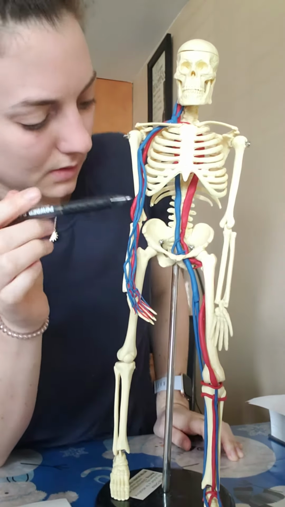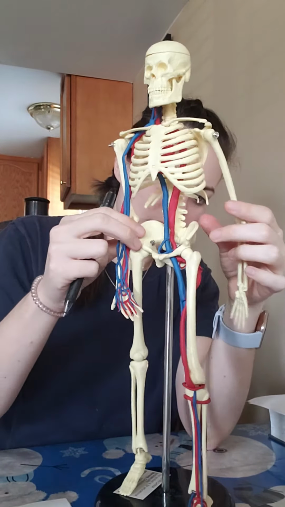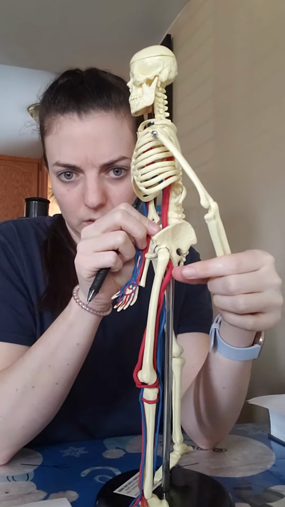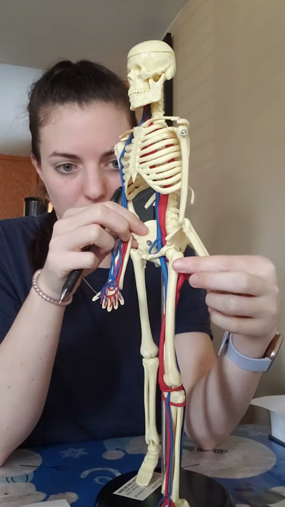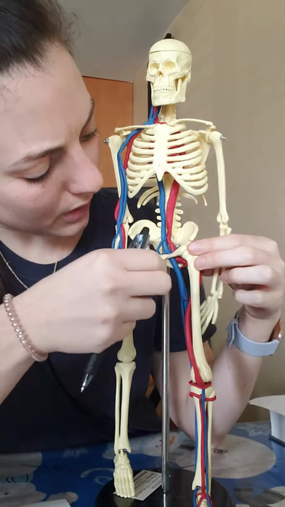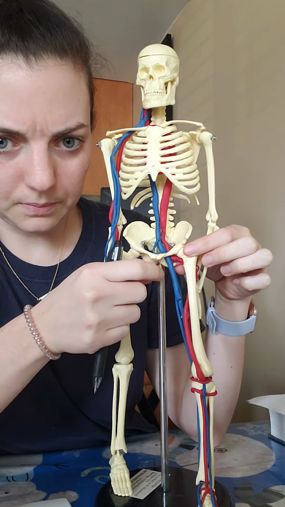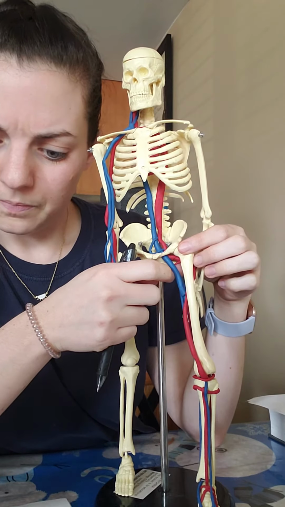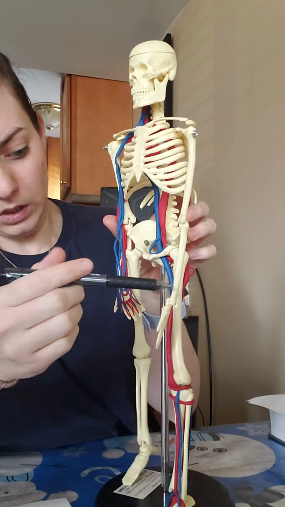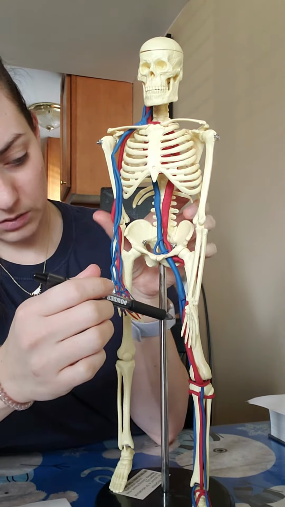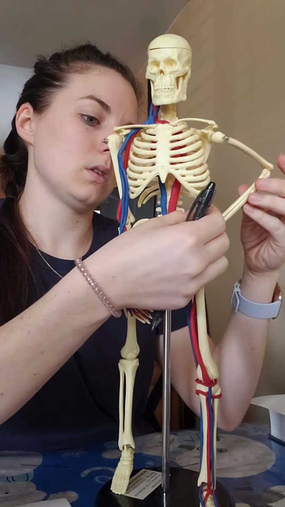And then the external iliac artery, I kind of put it over here. It's a little branch off of the common iliac artery. So here's the external, and then I put an internal one right there. Right there's the internal one. Then this turns into the femoral artery. Comes right down here. It's the big blood supply for the lower legs.